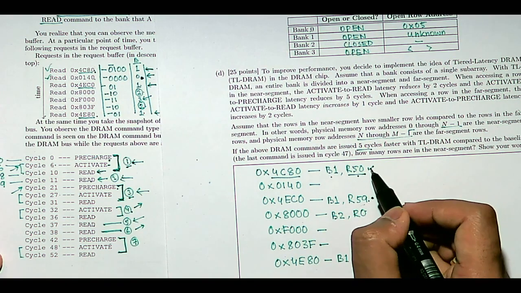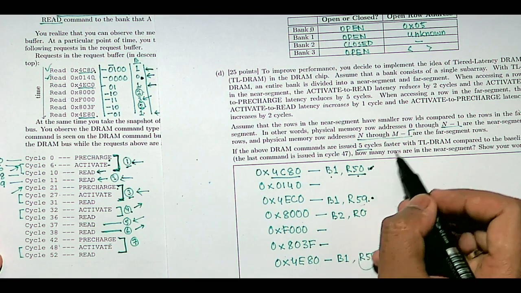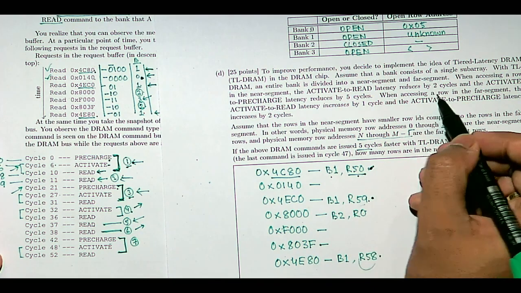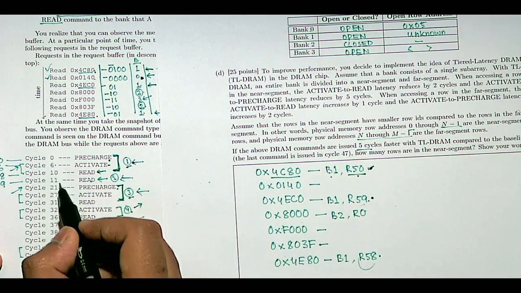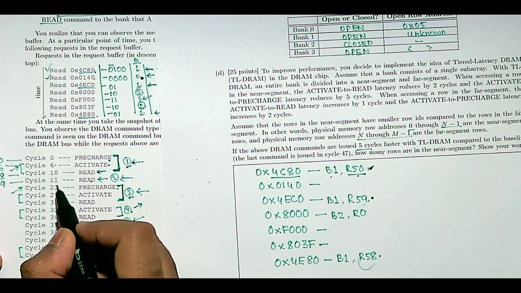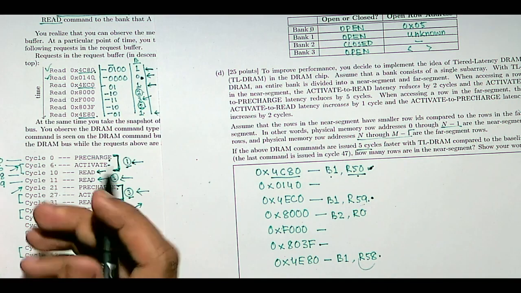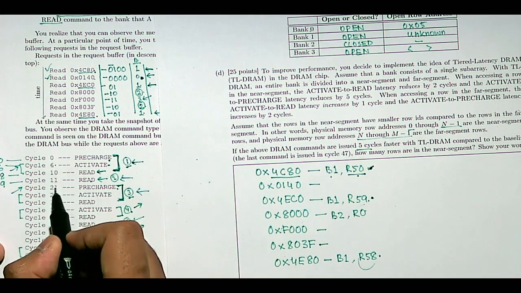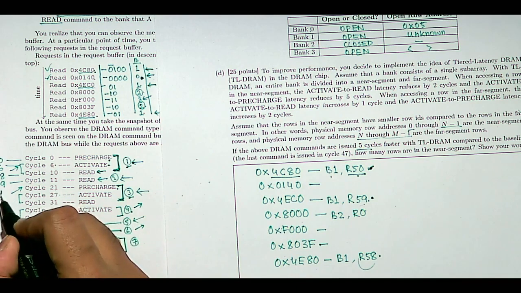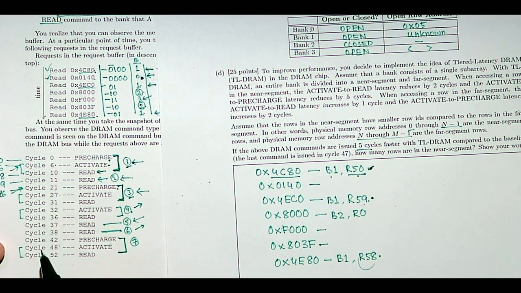But now you need to close this guy. That's the near segment we have considered. So we will actually get a 5-cycle benefit. So that means earlier this was happening at 21 because you had to maintain a 15-cycle gap. Now you can actually get it done at 16. Does that make sense? Okay.